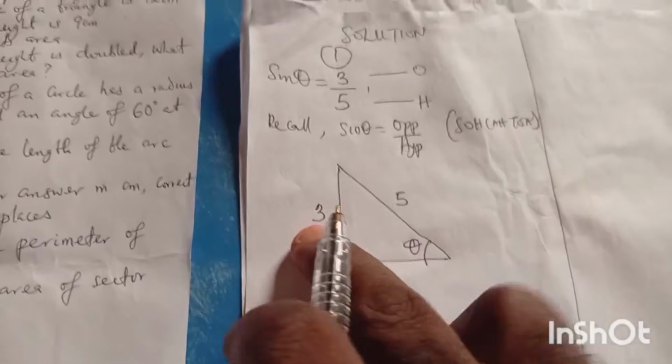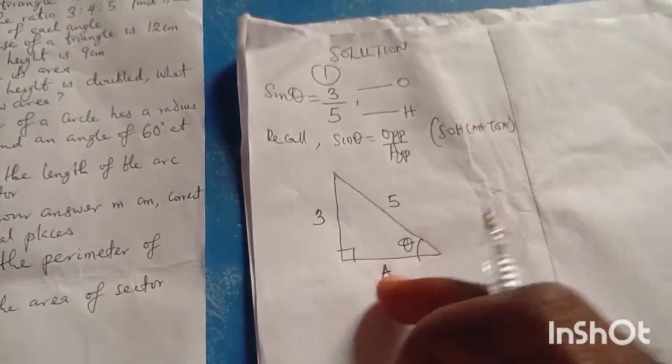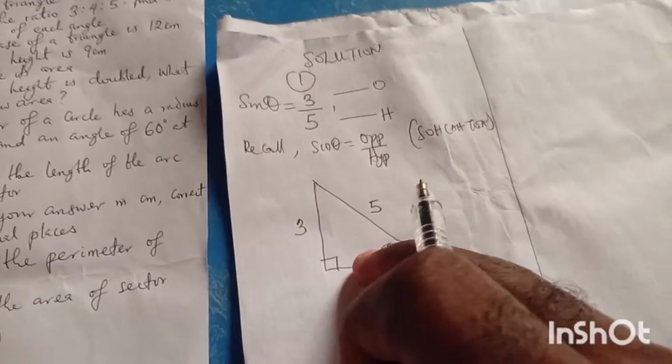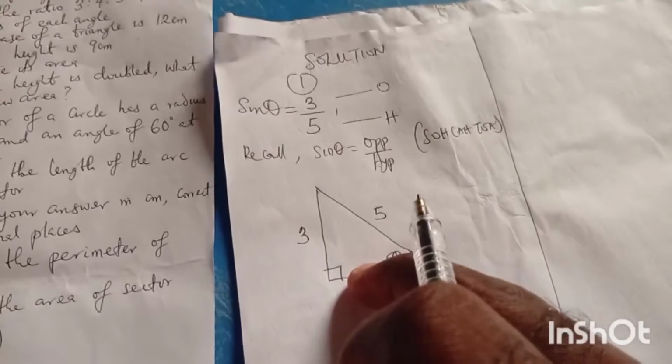Now, I have known the opposite as 3. I have known my hypotenuse to be 5. Unfortunately, I don't know the adjacent. And if I don't know the adjacent, I can't go on with the cosine and TOA. Recall, we have a video on this topic that we call trigonometry 1 and 2. Please do well to watch.